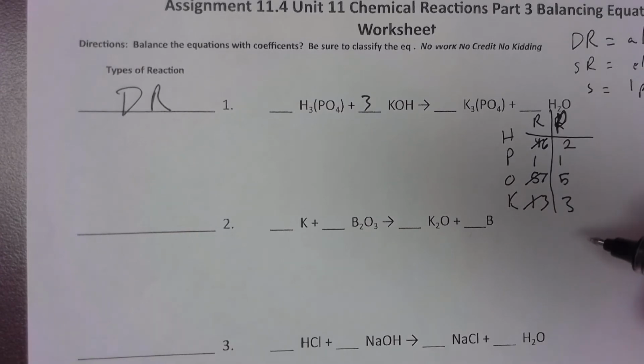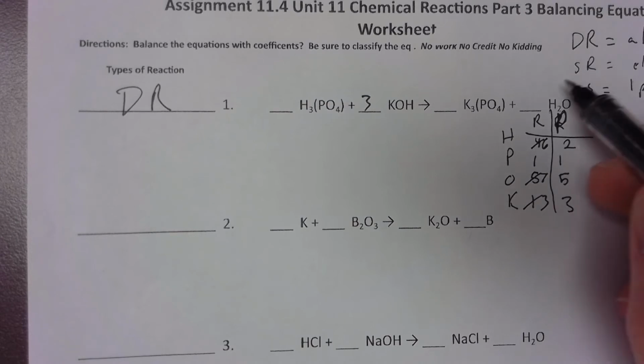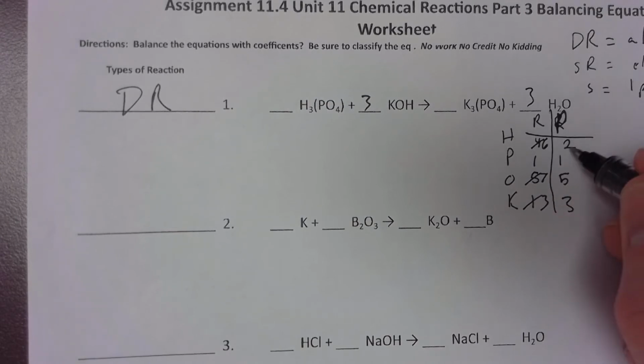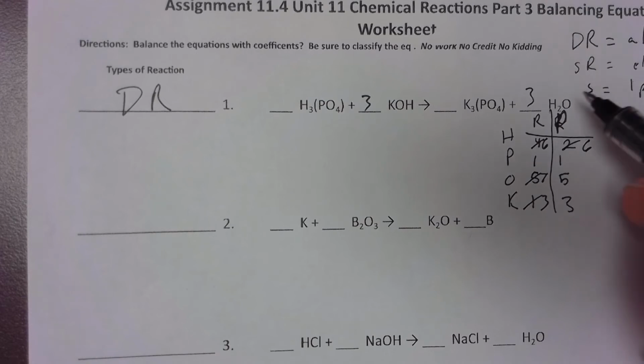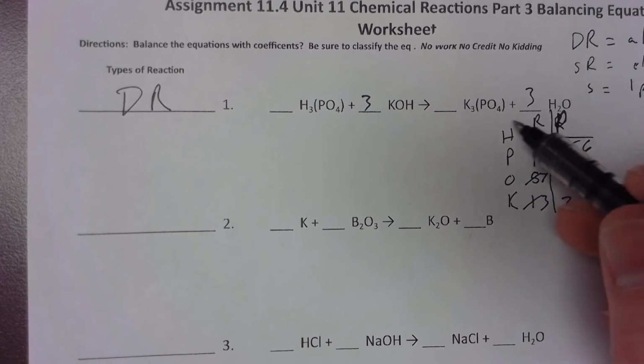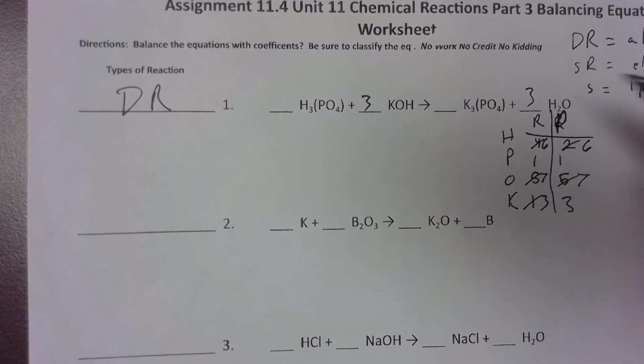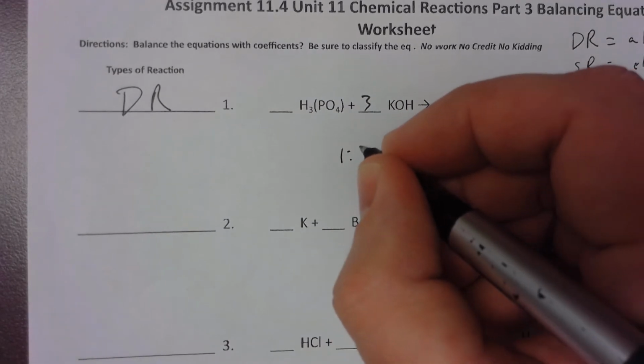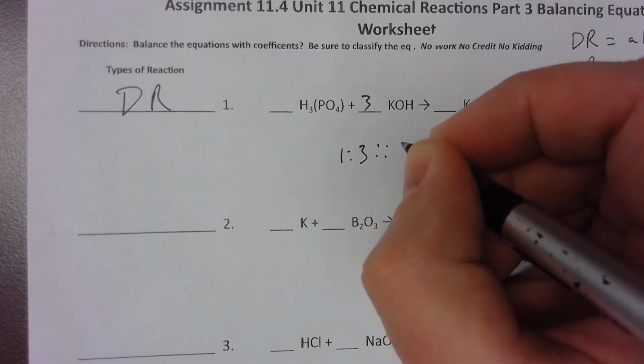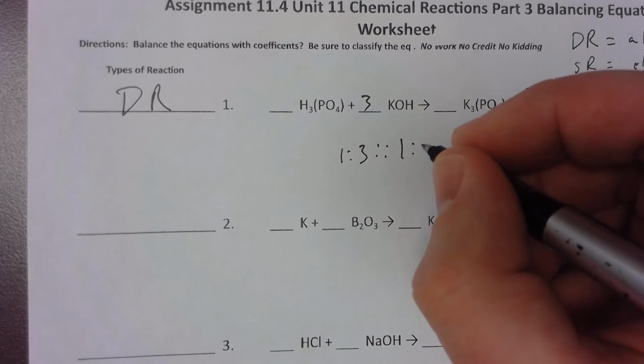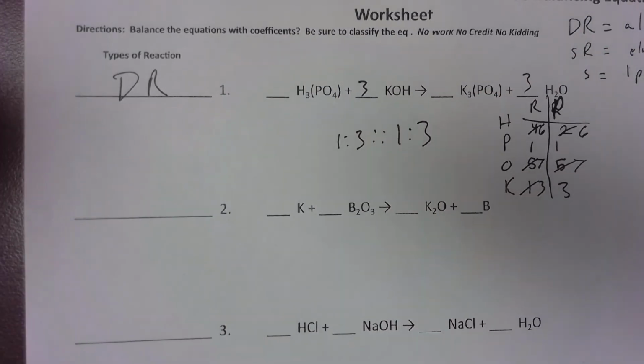Our P's are balanced, K's are balanced, so we just need to balance our O's and our H's. So let's do H first because it's not an odd number. So we do 3 here, and oh, look at that, it gets it to 6, and 3 times 1 is 3, plus 4 gives us 7. So our ratio is 1 to 3 to 1 to 3, and that's our ratio.